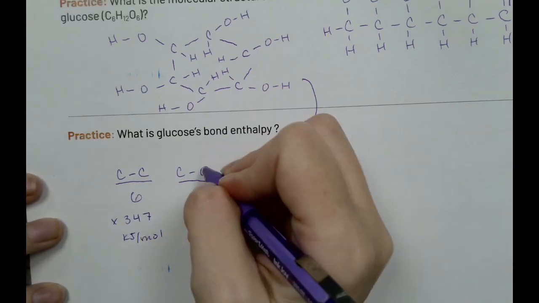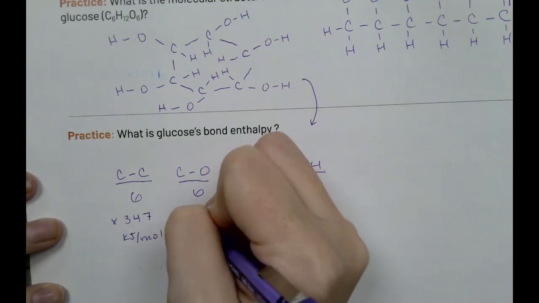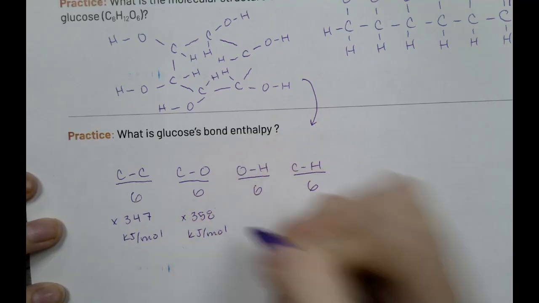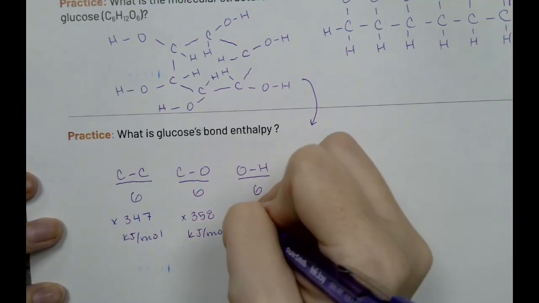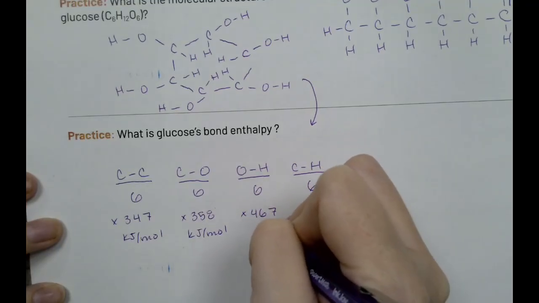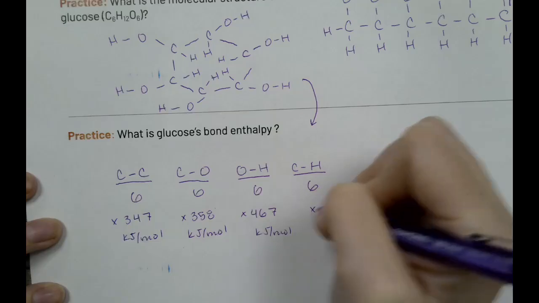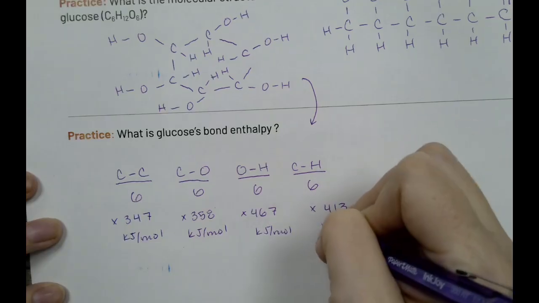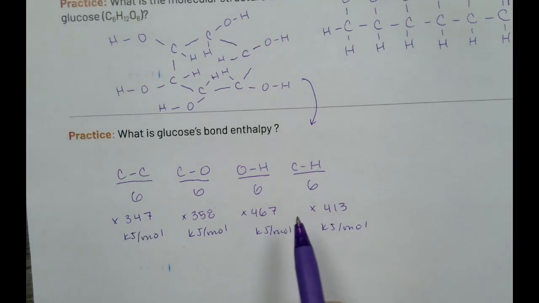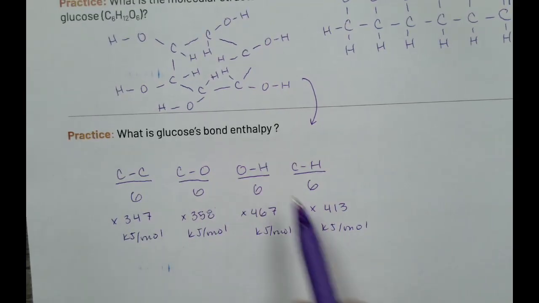For carbon to oxygen, it's 358 kilojoules per mole. Oxygen to hydrogen, it's 467 kilojoules per mole. Carbon to hydrogen is 413 kilojoules per mole. And this is all on the page where you have your bond energies. Do that math, add them all up, and that is the bond enthalpy for glucose.